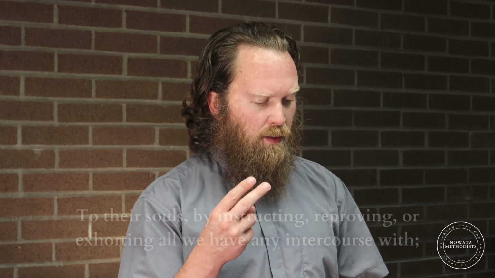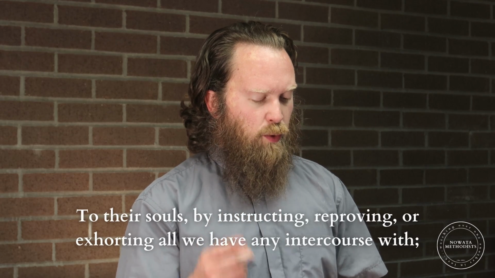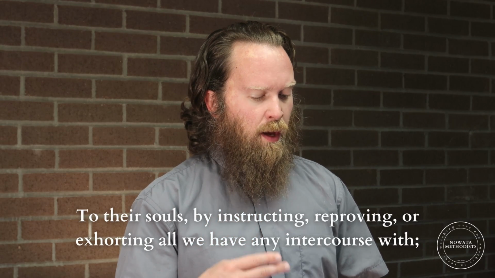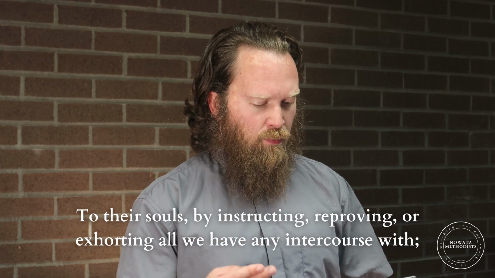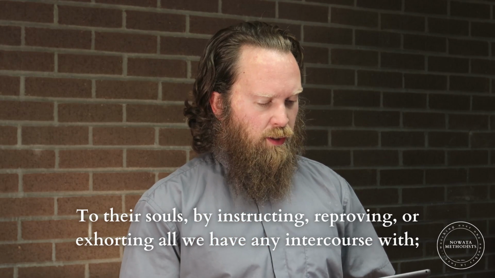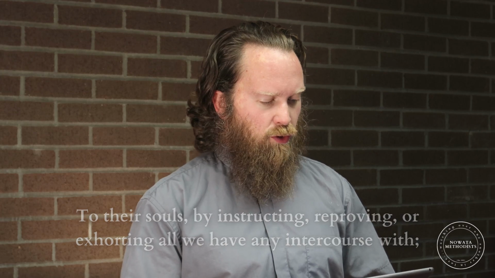"Secondly, to their souls." So we had to their bodies, now to their souls, "by instructing, reproving," that means correcting, "or exhorting," that means encouraging, "all we have any intercourse with." So yeah, the role of the Christian is in any touch points with any people that we know, we should be teaching them, correcting them, encouraging them in their souls. So this is in a religious sense.